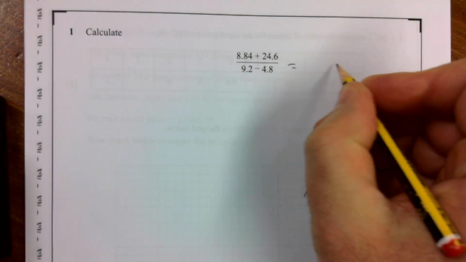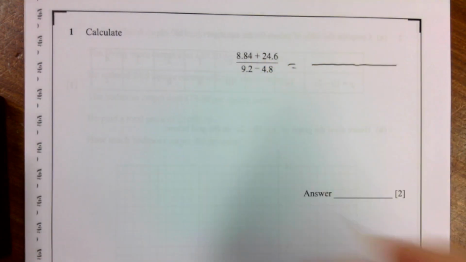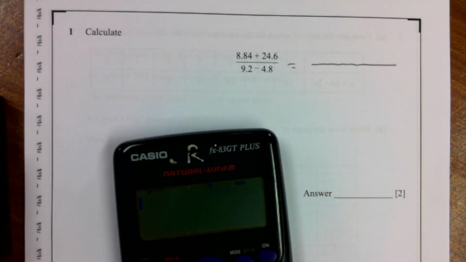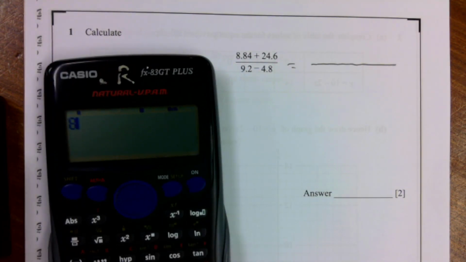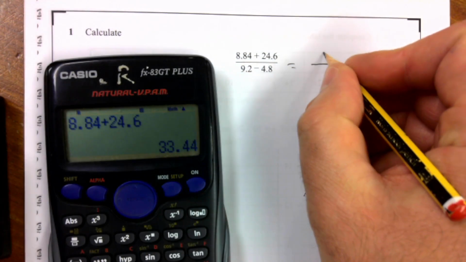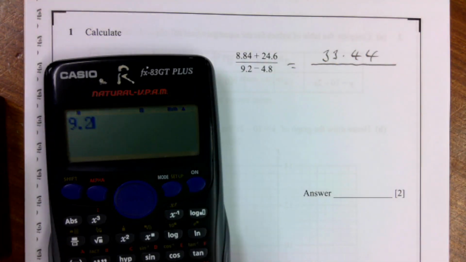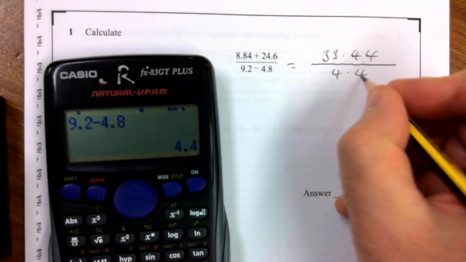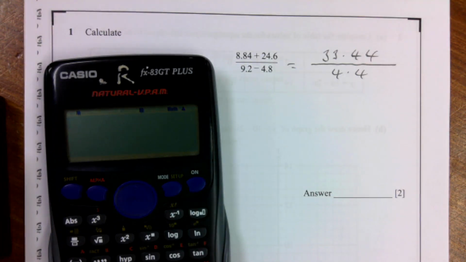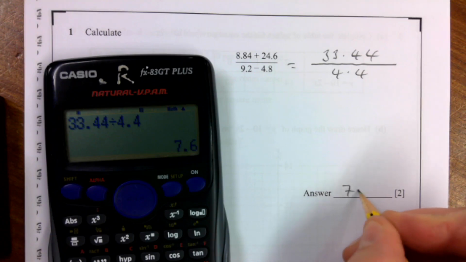Probably the best working out you want to show is working out this top bit and working out the bottom bit. So if you do 8.84 plus 24.6, you get 33.44 on the top. 9.2 take away 4.8 and you get 4.4, and this just means divide obviously, so then we do 33.44 divided by 4.4, and my answer then is 7.6.